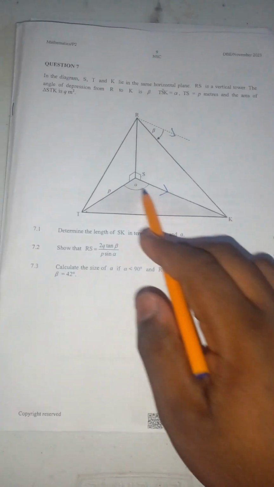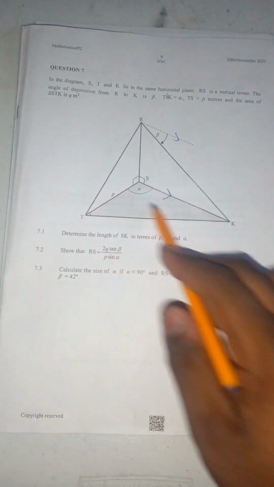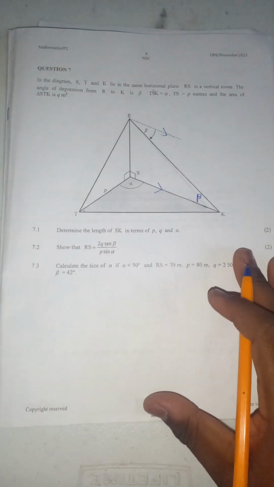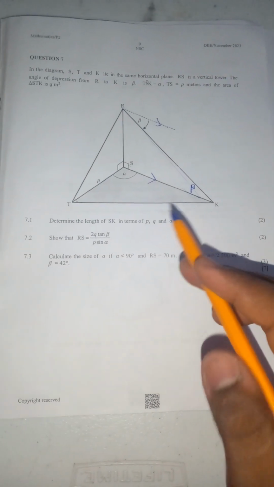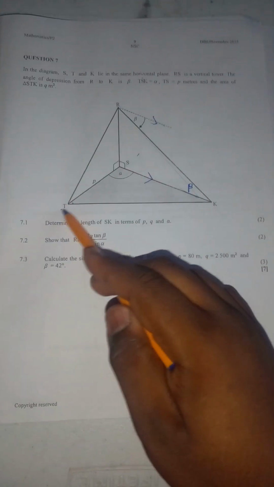This is the ground floor, which means this line is parallel to this one, meaning that the angle there at K is beta, because of alternate angles. That's what you'll have to know there. And then angle TSK is alpha, which is given. TS is P, which is given. And then the area of STK is Q meters squared.